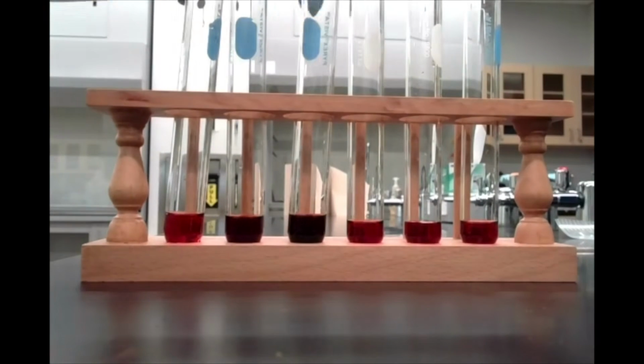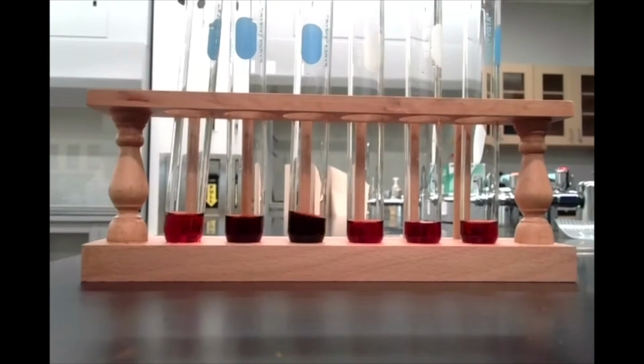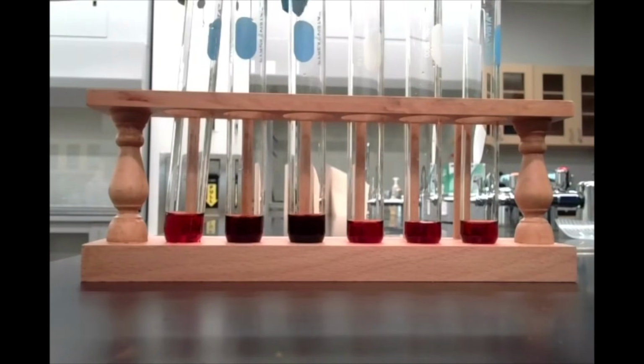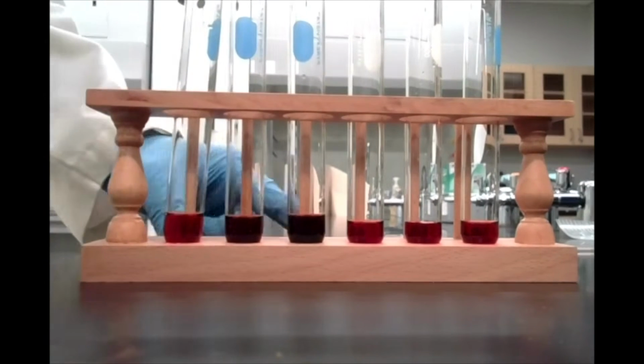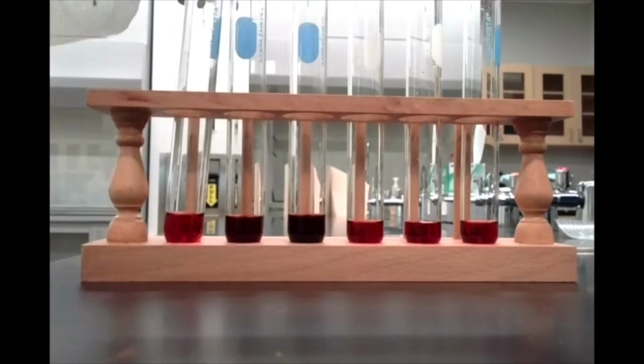Okay, and give it a good shake, and once again, you can compare its color to our reference test tube, and again, you should be able to see a clear difference between these two test tubes.